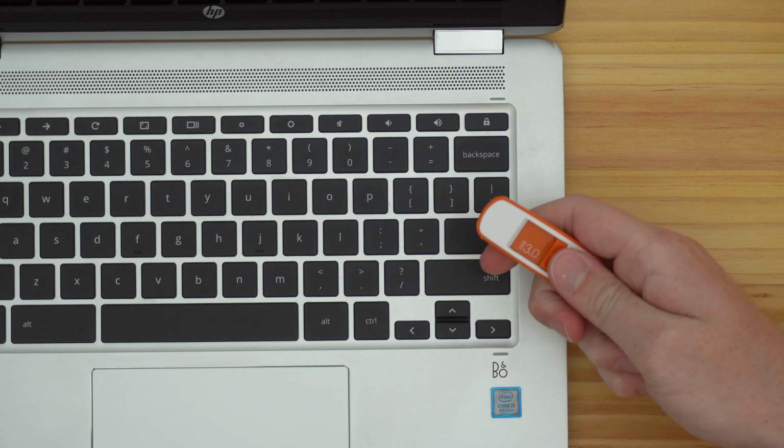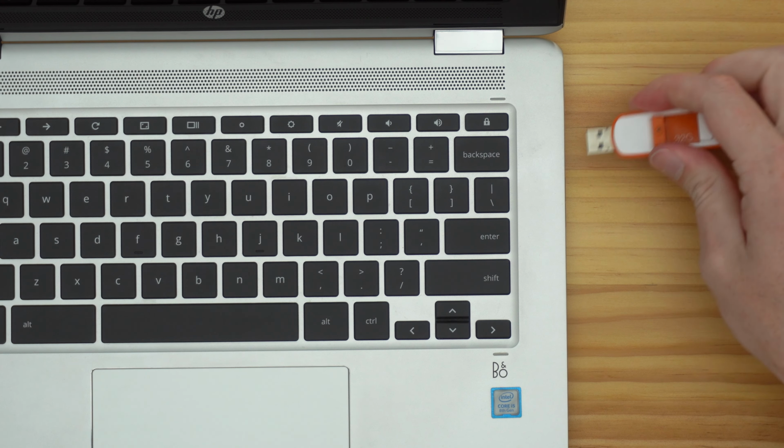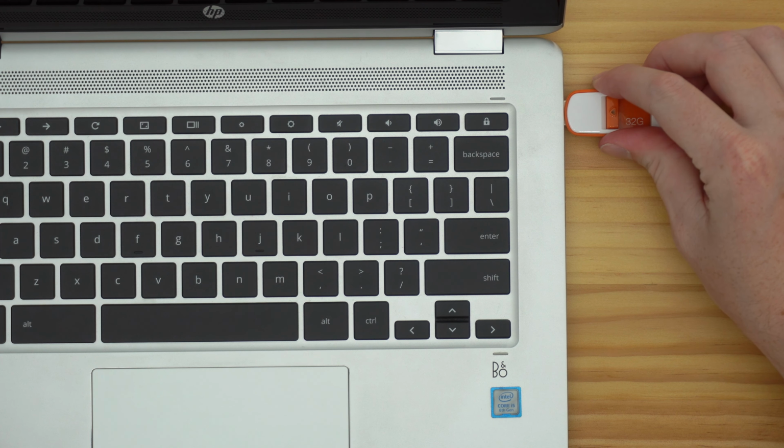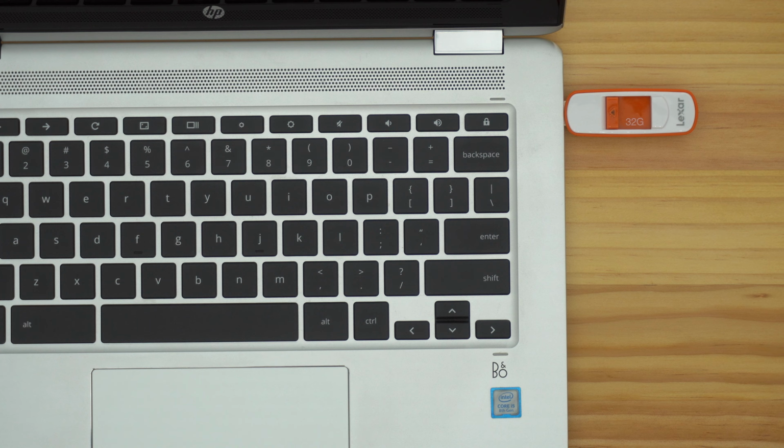You've probably seen a flash drive before. They're fairly standard. You just plug it into your computer and then you can store stuff on them. And you can actually get flash drives like this with quite a lot of space on them. And then you could just plug this into your Chromebook and then it'll create its own section on your Chromebook and you'll have a whole lot of extra storage connected to your Chromebook.